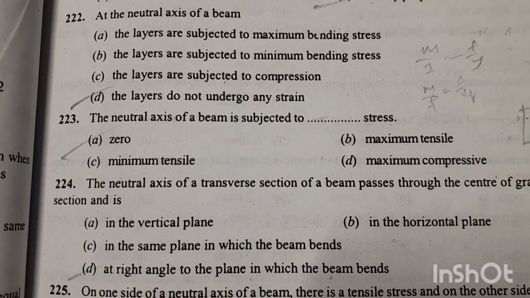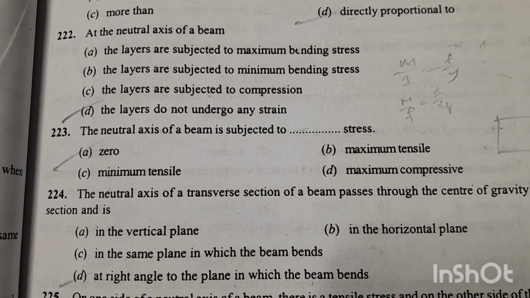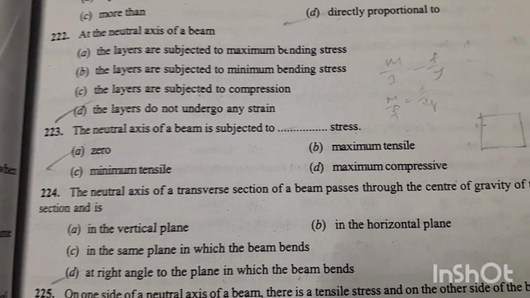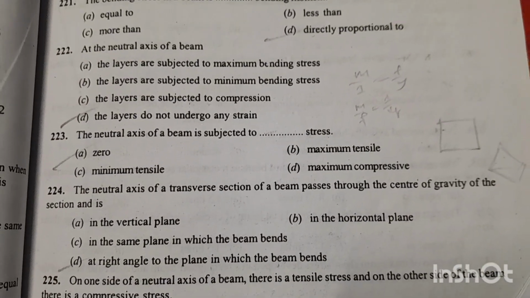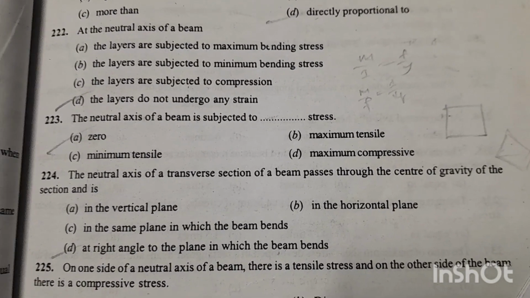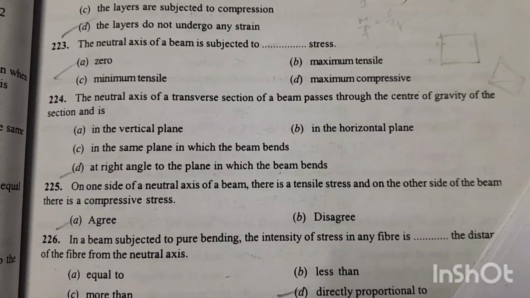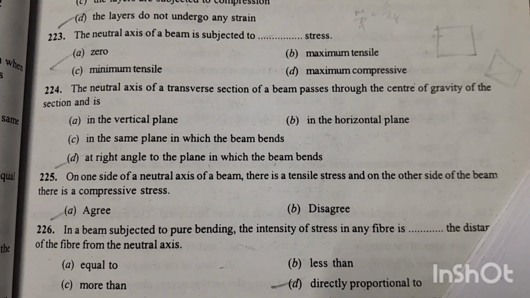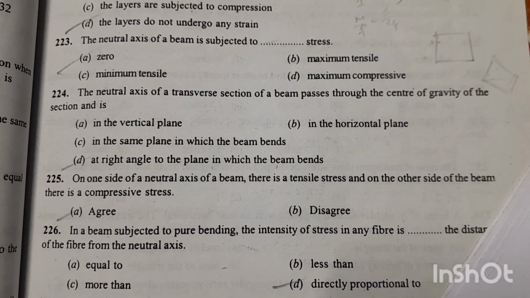Next question 223. The neutral axis of a beam is subjected to, option A is the right answer, zero stress, because at the neutral axis there will be no stress at all. Next question 224. The neutral axis of a transverse section of a beam passes through the center of gravity of the section and is, option D is the right answer, at right angle to the plane in which the beam bends. Next question 225. On one side of a neutral axis of a beam there is a tensile stress and on the other side of the beam there is a compressive stress. Option A is the right answer.